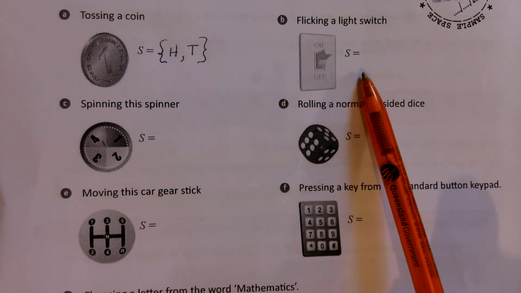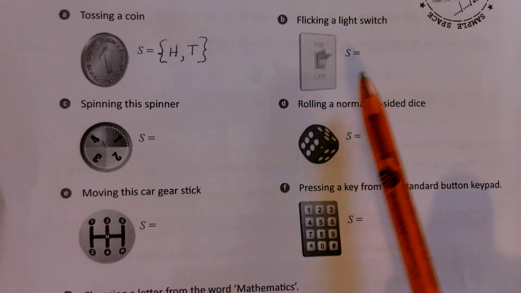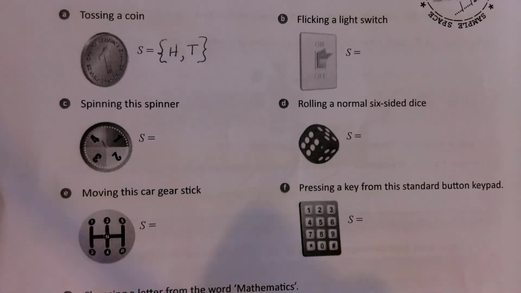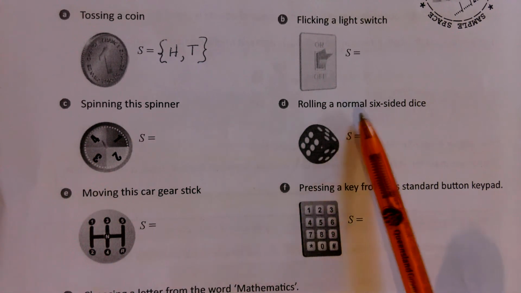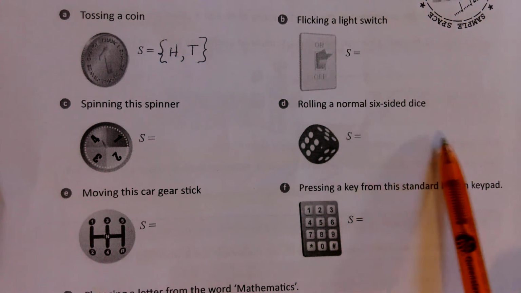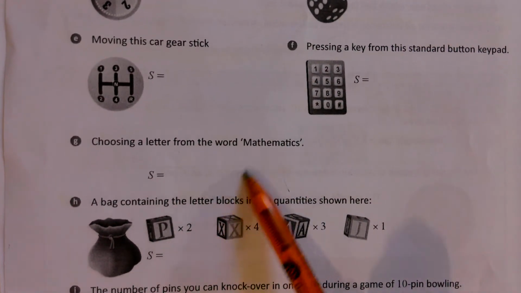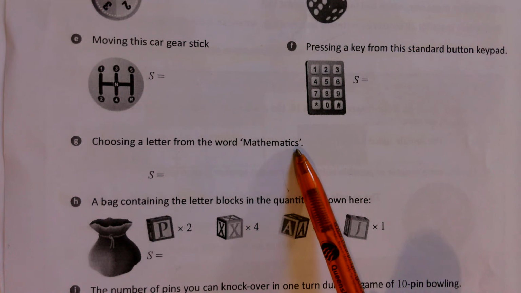Flicking on a switch, off, on, off, on. Have a look at the spinner, 1, 2, 3, 4. Normal 6-sided dice, so there would need to be 6 numbers there. Gear stick, make sure you include every single position you could put the gear stick into. All of the keys that are on this keypad. They're not all just numbers. Choosing a letter from mathematics.